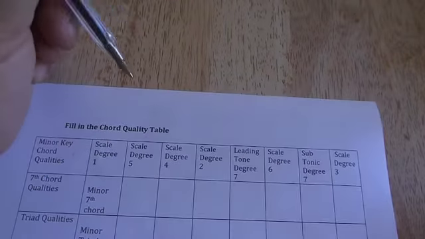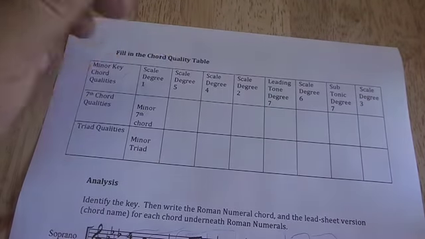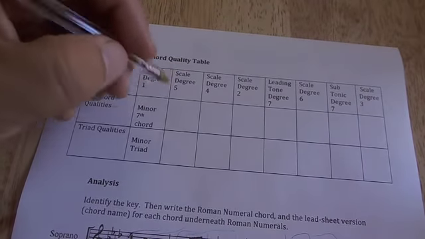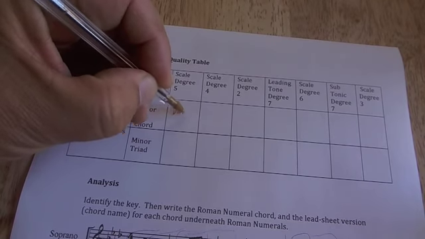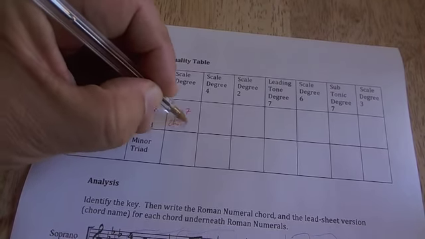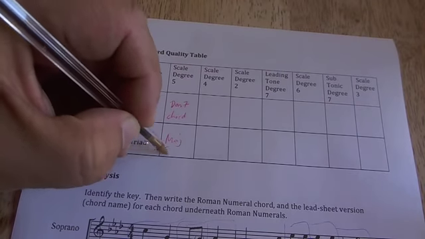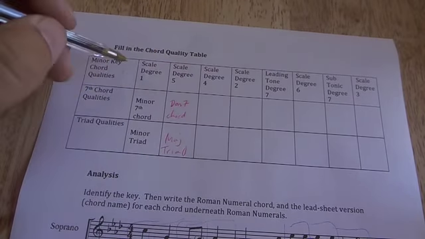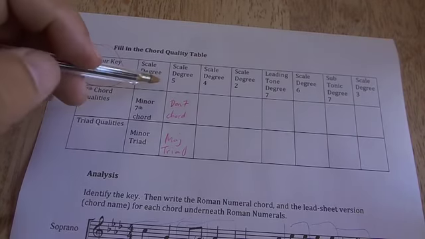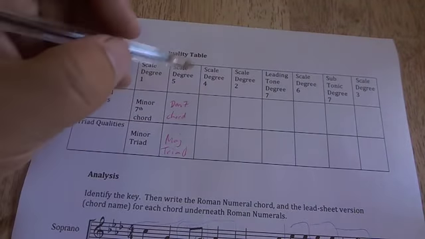So this is just memorized. Fifth degree of the scale, you're going to have a dominant 7 chord, right? Because you're using harmonic minor. That means you're going to have a major triad right there, right? This is quality of chords in minor keys. These are out of order to make sure you really know what you're talking about.